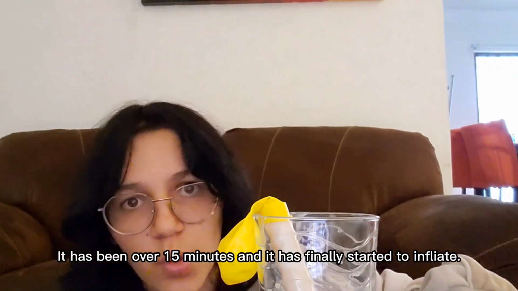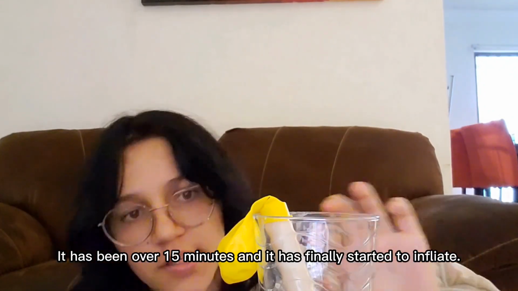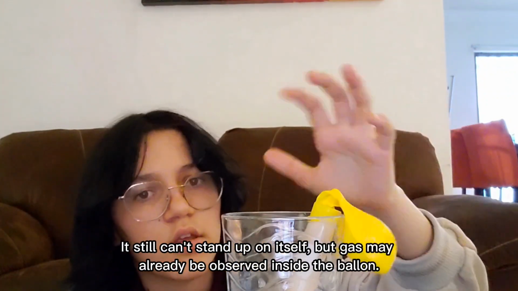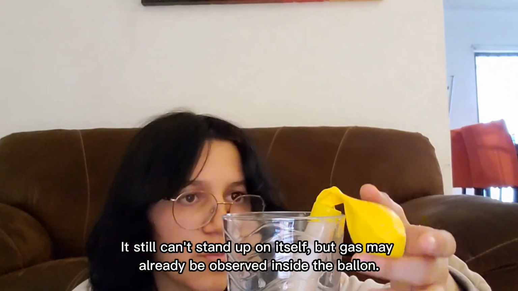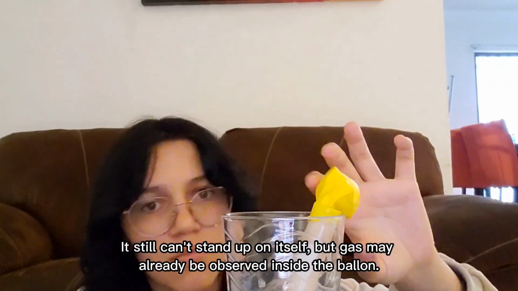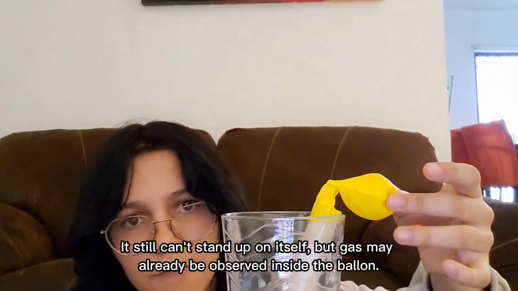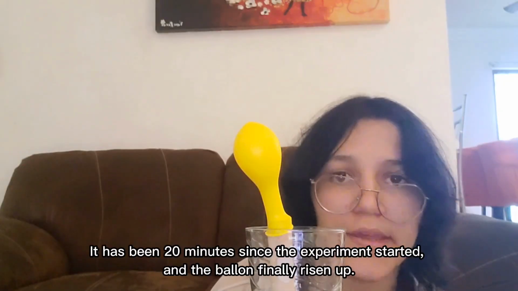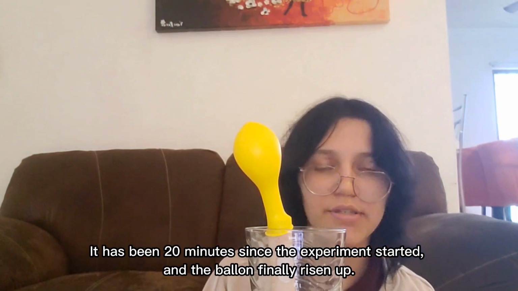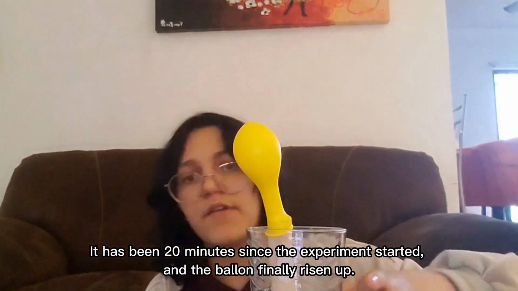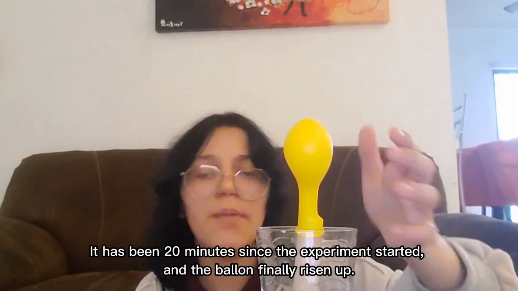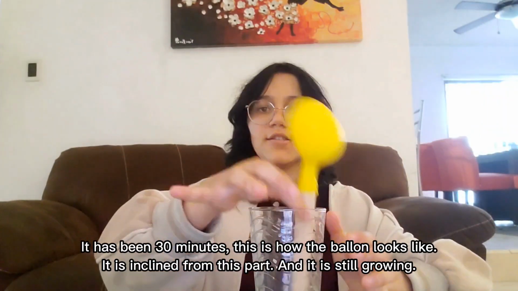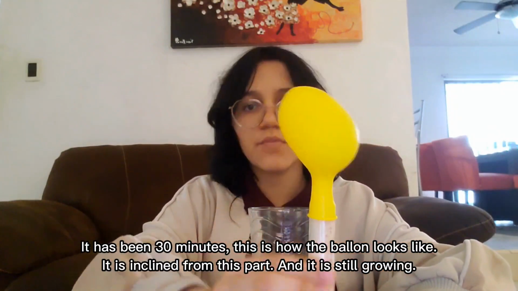It has been over 15 minutes and it finally has started to inflate. It still can't stand up on itself, but there's a little bit of gas inside the balloon already. It has been 20 minutes since the experiment started, and the balloon is finally rising up. It has already been 30 minutes, and this is how our balloon looks.